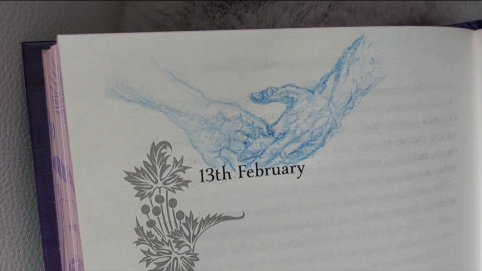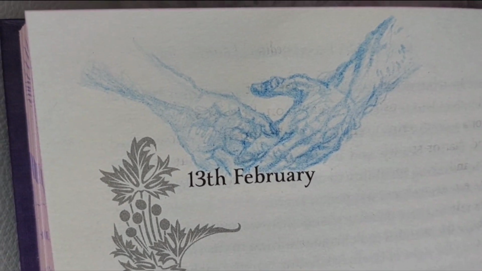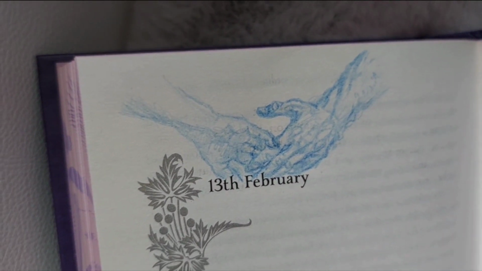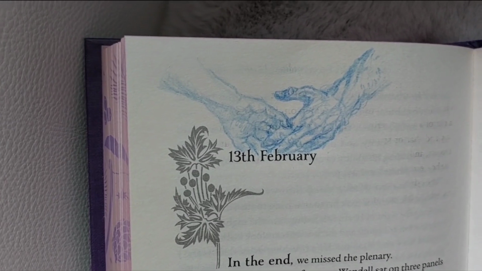This is really the last chapter, with Wendell's hand holding it out to Emily, and she accepts it, and they are walking together, which is just very cute, and I love them together, so I had to draw them in some way.